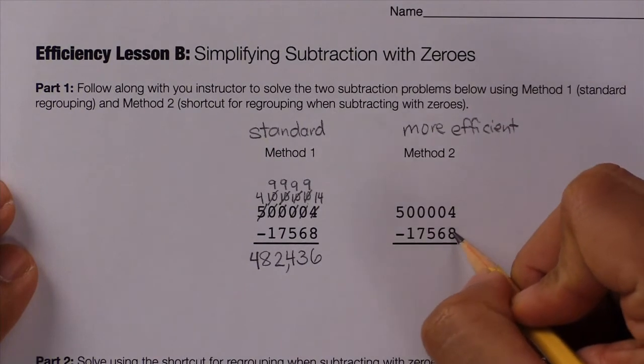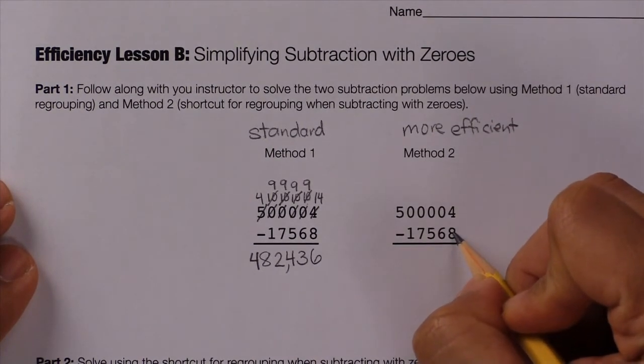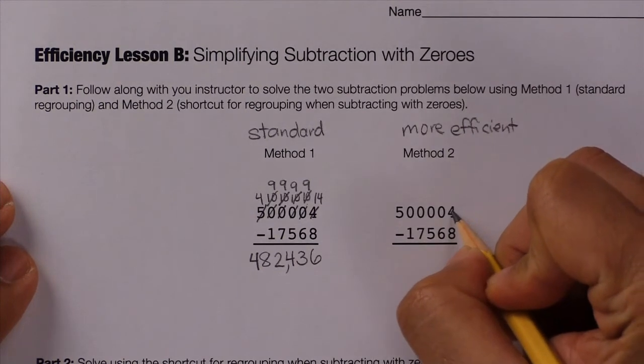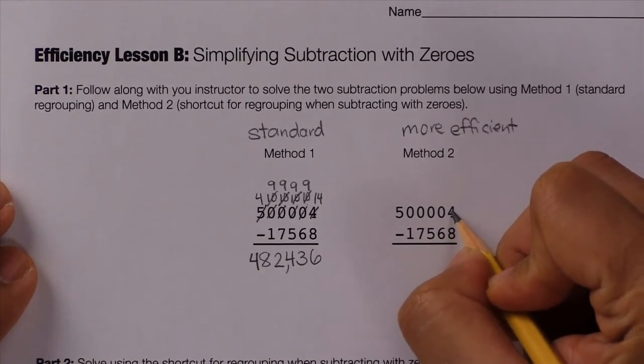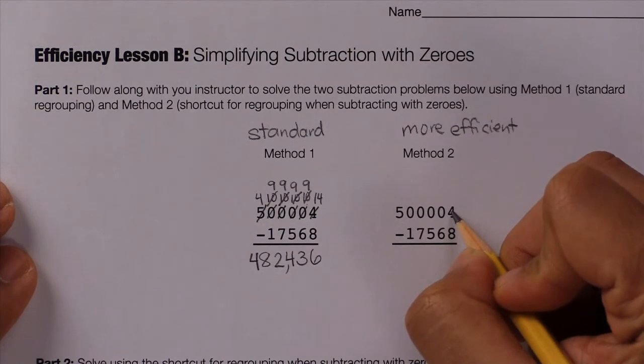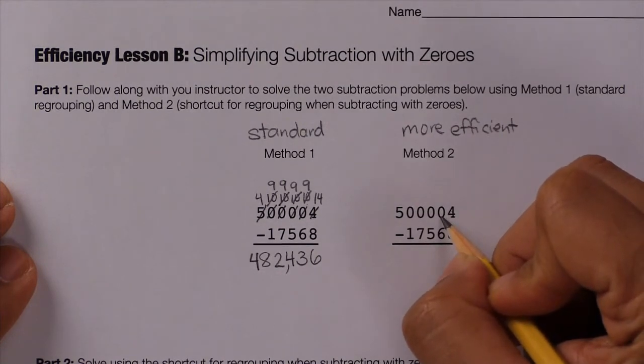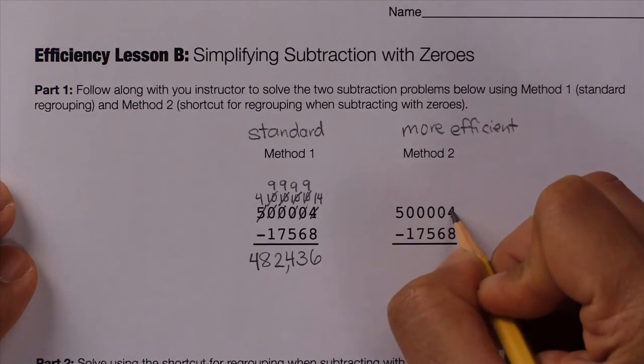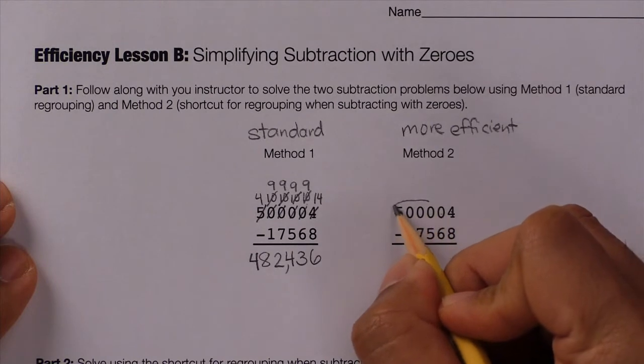Here's 4 minus 8, which we still can't do, so we still need to regroup. So I'll touch the 4 with the tip of my pencil to protect it, and now look to the left, and what do you see? Most people say that they see a 0, but I know that 0 won't help me with regrouping. So I look further to the left, and I actually see 50,000.